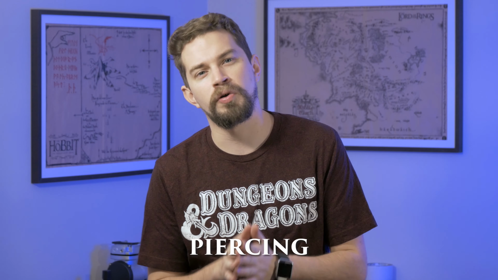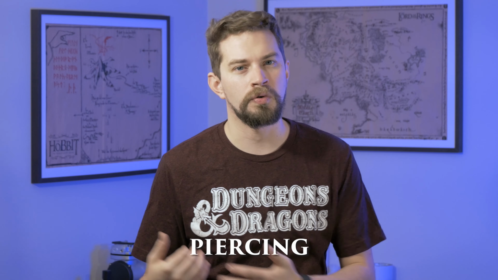out of creatures. Piercing damage is another weapon type damage that is dealt through impaling or puncturing a creature or person. It is usually dealt by spears or daggers, something that is more of a sharp stab, not so much a slash or a thump.